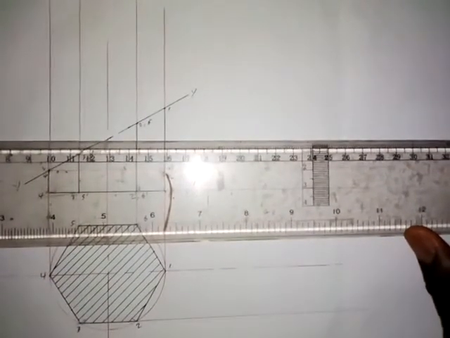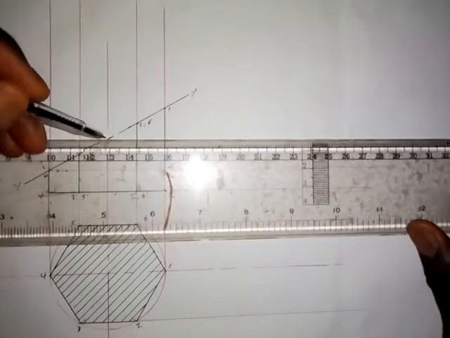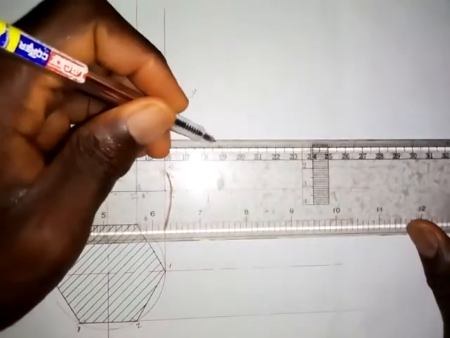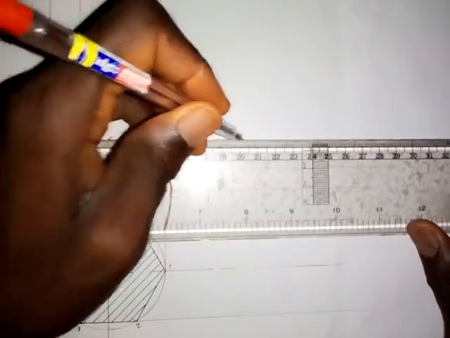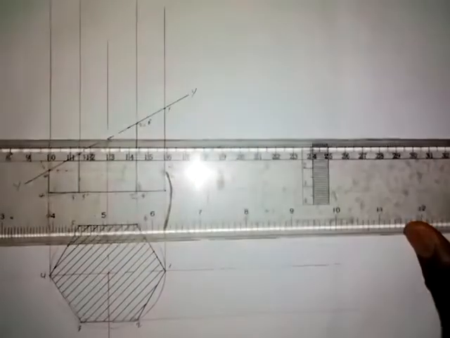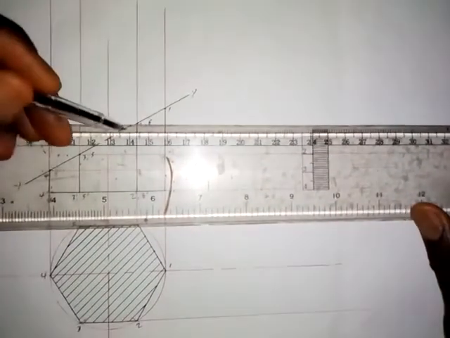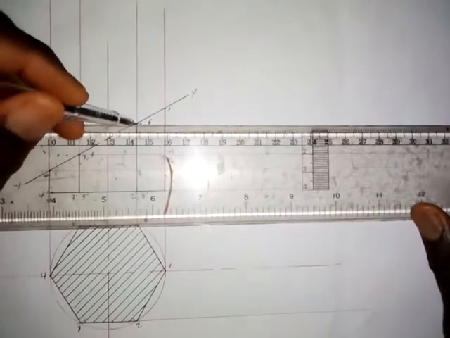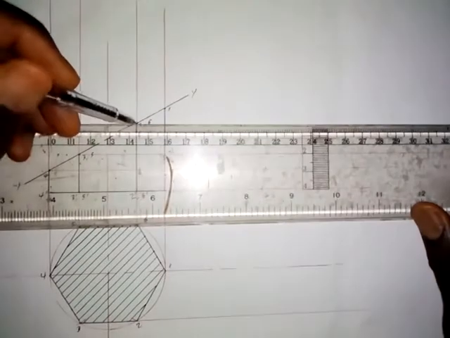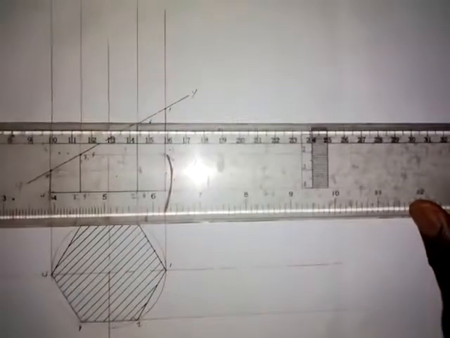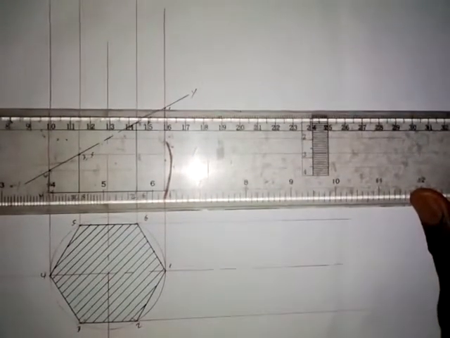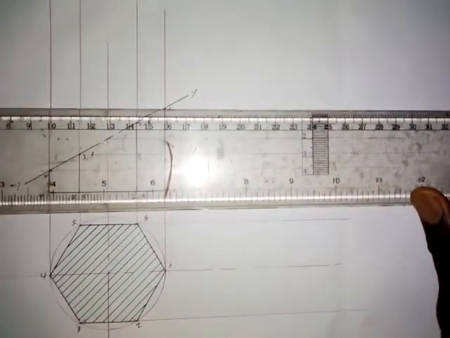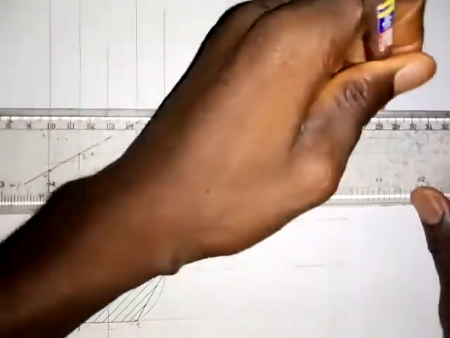Horizontal lines to the right side. So this line is a center line. I may draw it, I may decide not to draw it, so it's not compulsory. Then you draw a horizontal line from here, and you also draw the horizontal line from here.